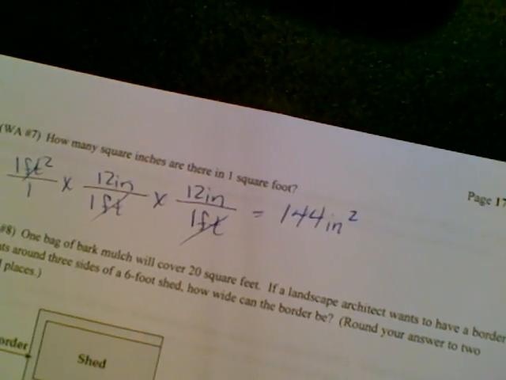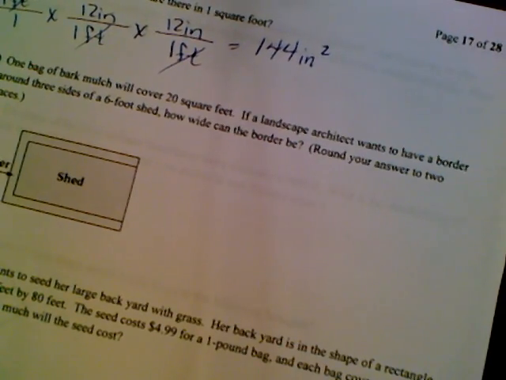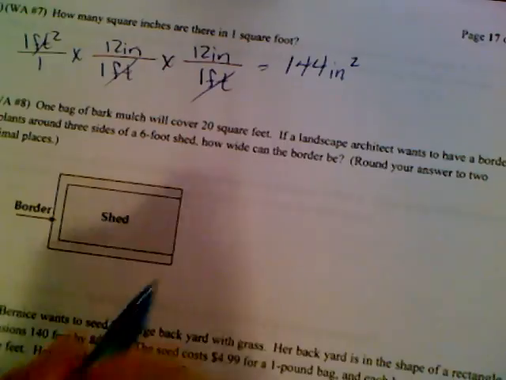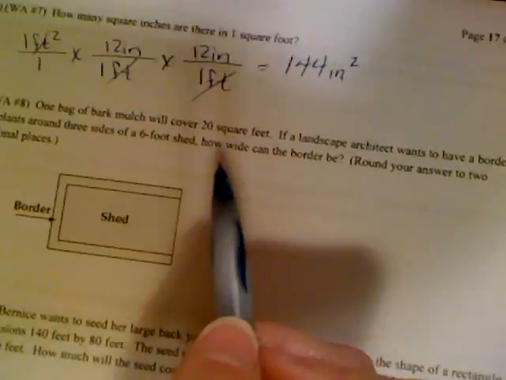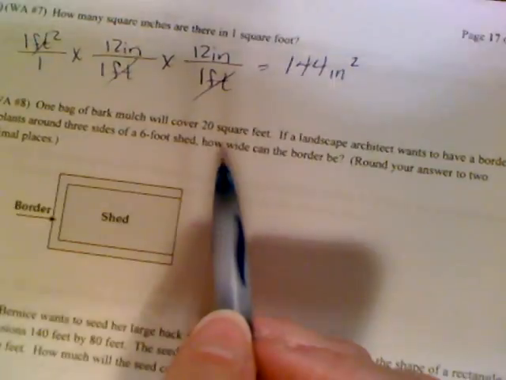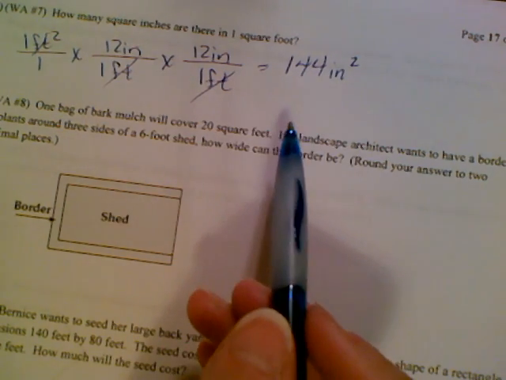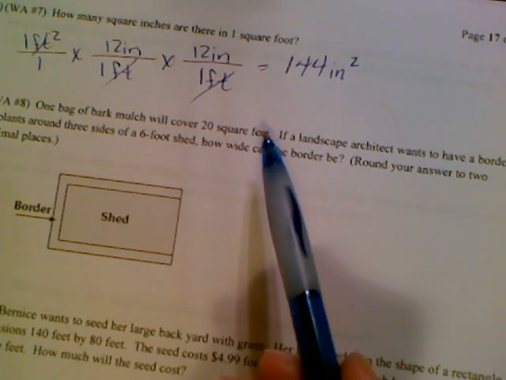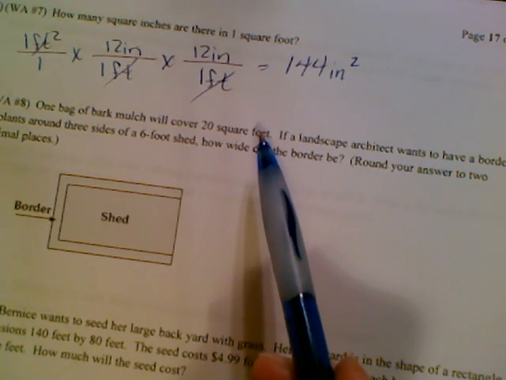Now, we're getting into some fun stuff here. And you're thinking, I don't think so. 1 bag of mulch bark is 20 feet square, will cover 20 feet square.